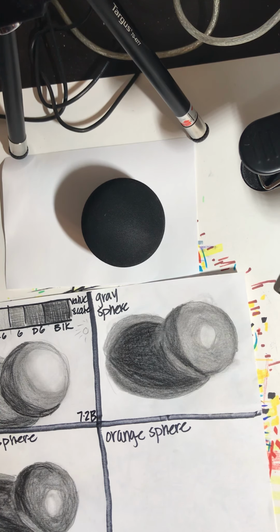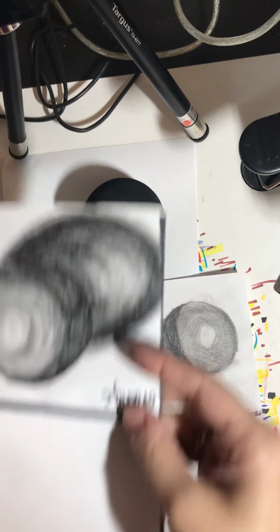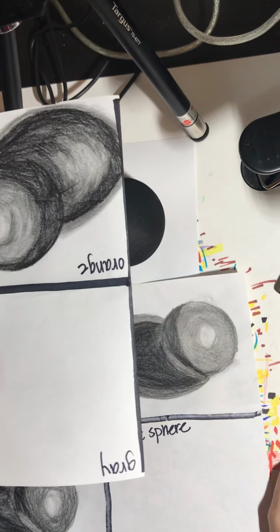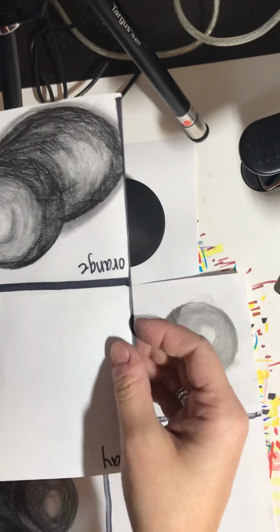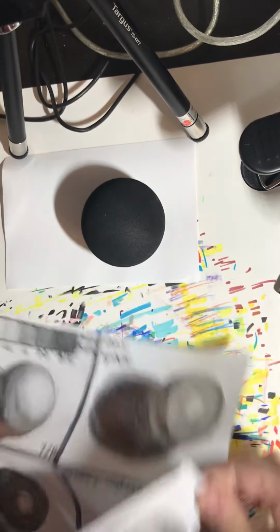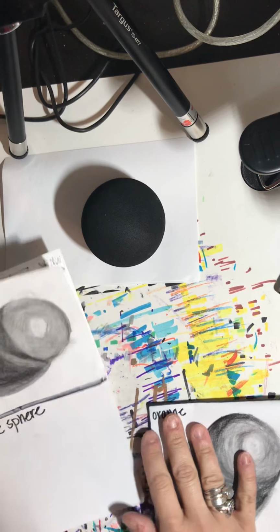And I want you to see that on this drawing here, this is my orange sphere with a drawing pencil, just so you can see that I have it done, and so you can compare the two. Now I'm going to do one in color.